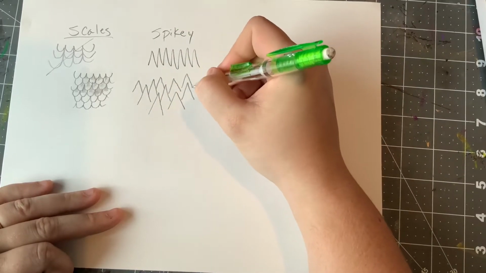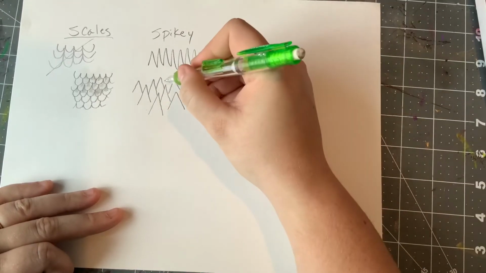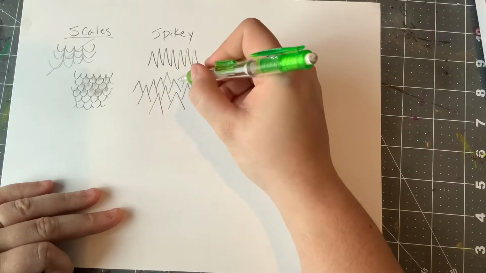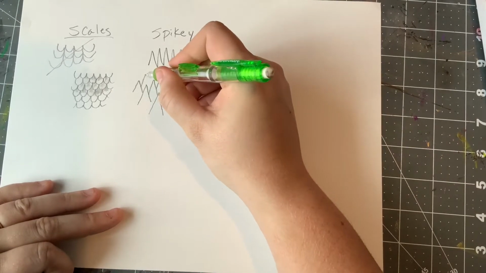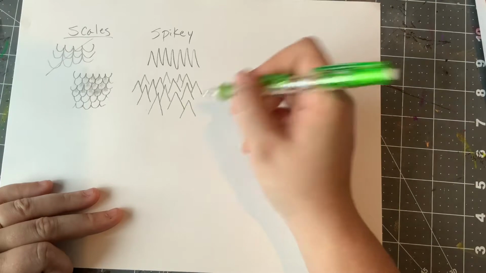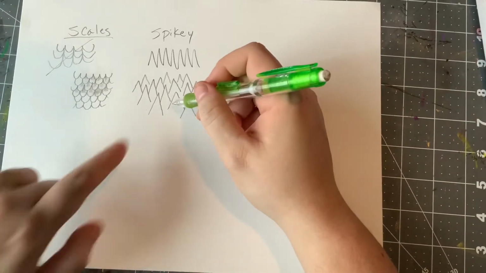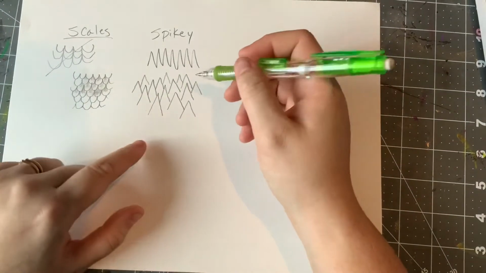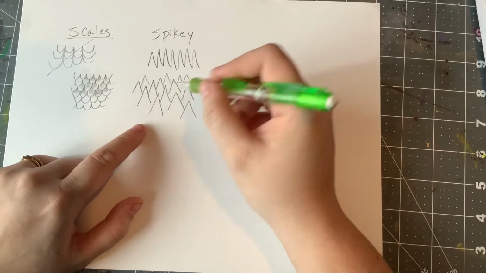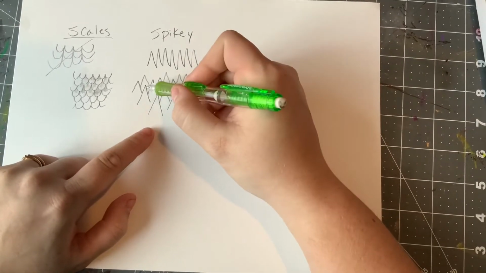Now, if we're thinking classic spikes, we want to keep it random. They're not stacked up perfectly like the scales are, but as they get farther back, they're smaller and smaller. Closer to the bottom or the front, they should be bigger. If you want to take this a step higher, add shadows. Think of these as individual cones.